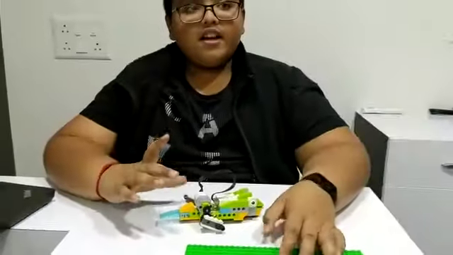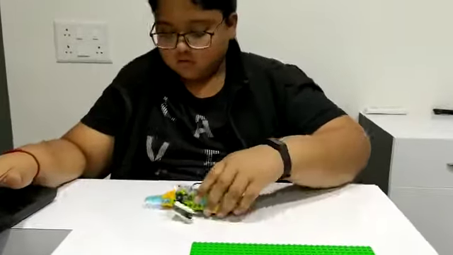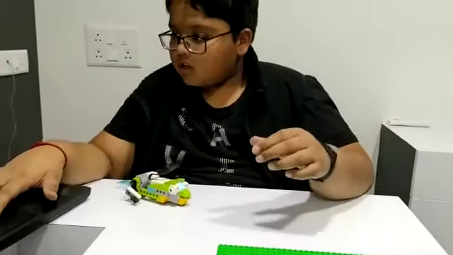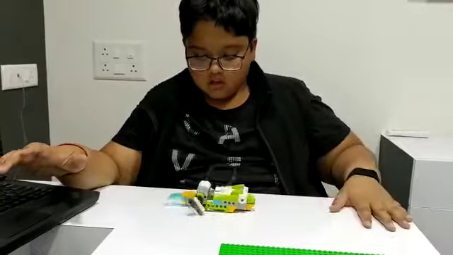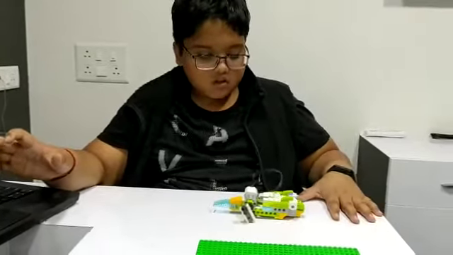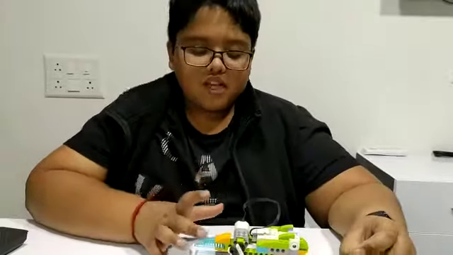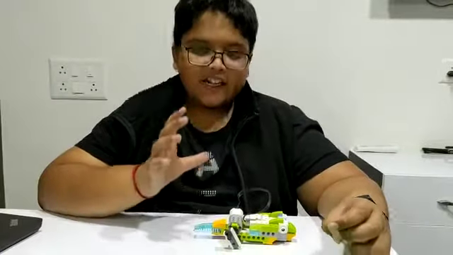So friends, I've added legs and now it's become a frog. As you saw, because I added legs and it became a frog, it can move.